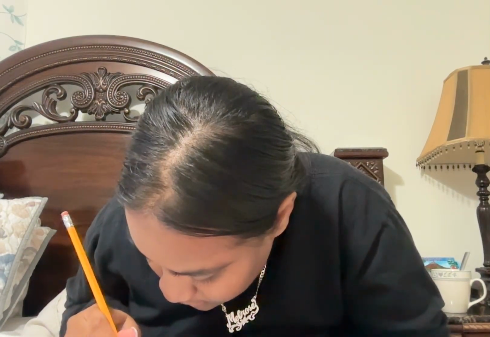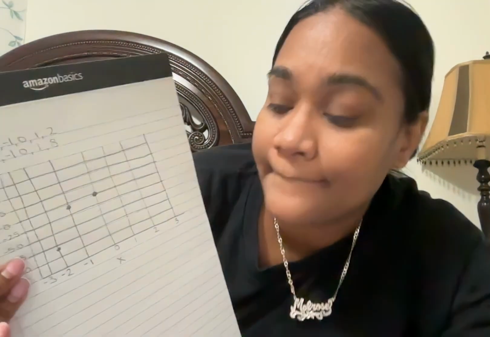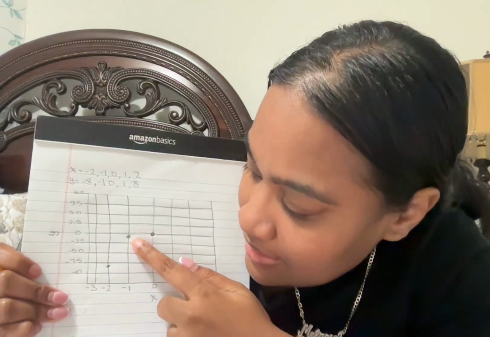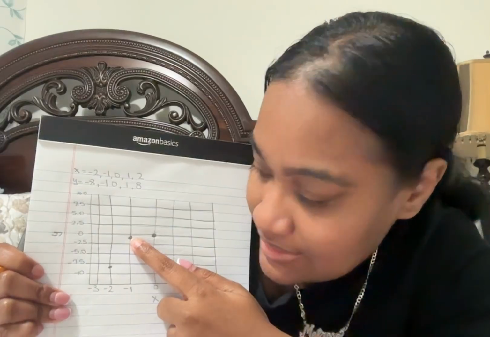Then the next point that we're going to plot is -1, -1. So that's going to be -1 here, -1 here. So the next point that we're going to go ahead and plot is right here, which will be -1 on the x-axis, and then -1 on the y-axis.